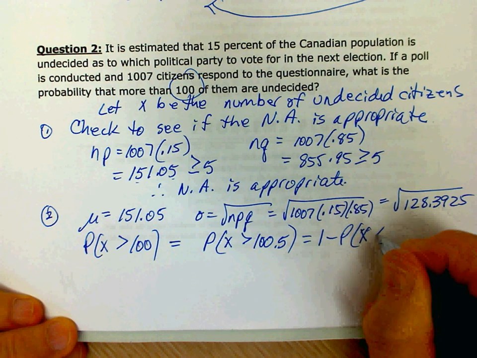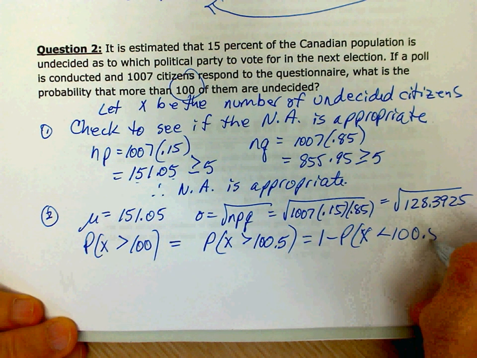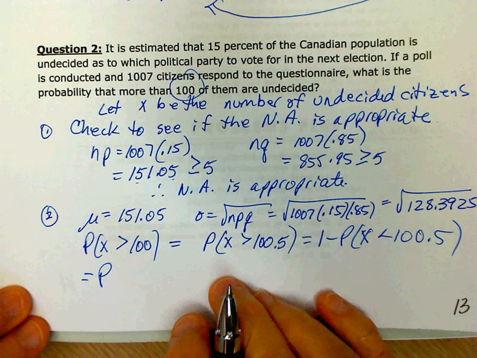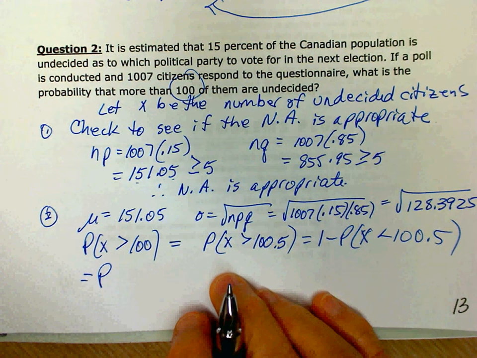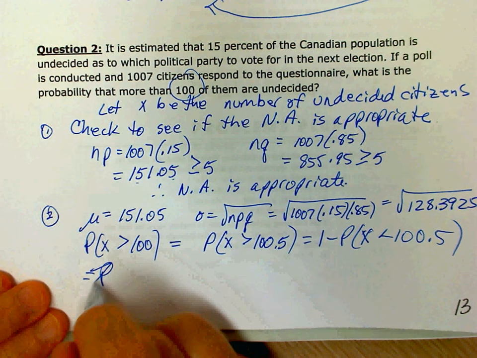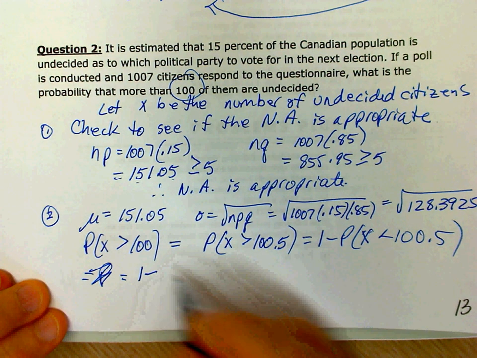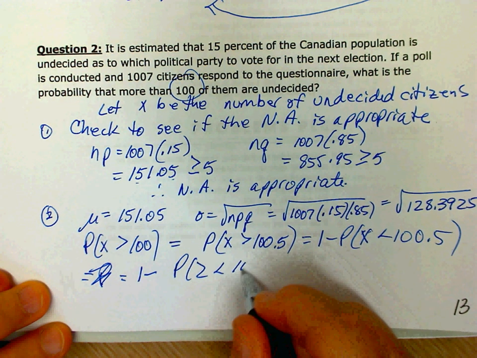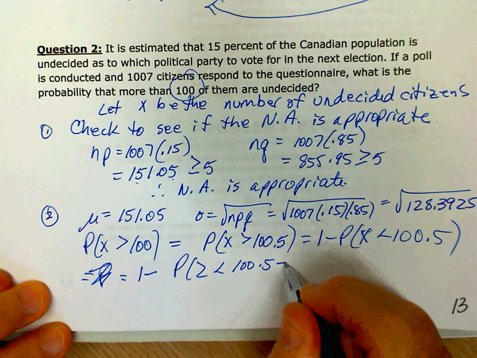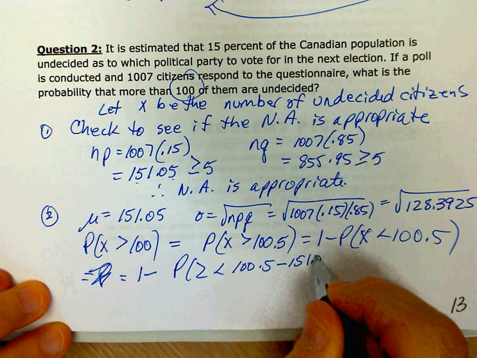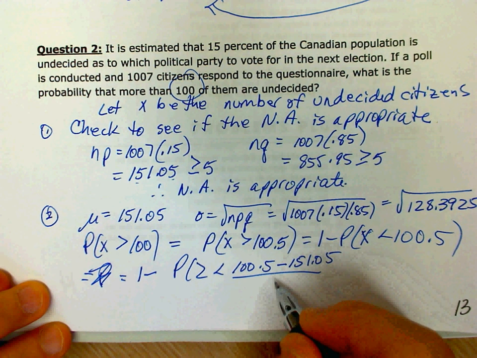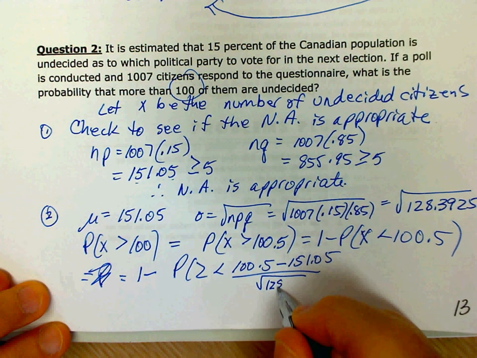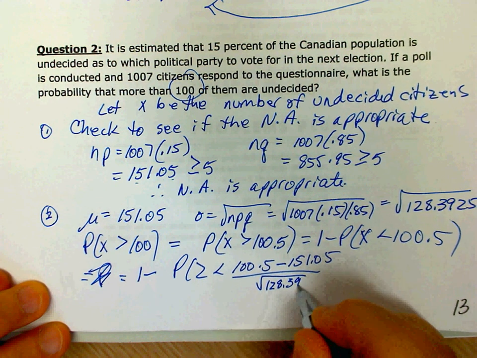So now we just calculate our z-score. Square root of 128.3925 is equal to the probability z is less than negative 4.46.